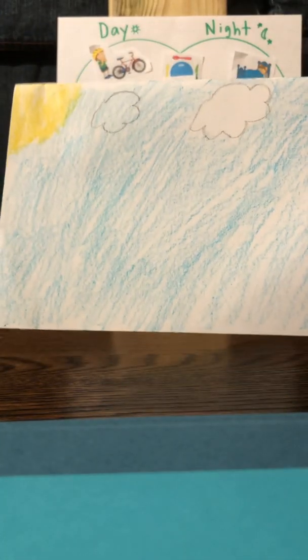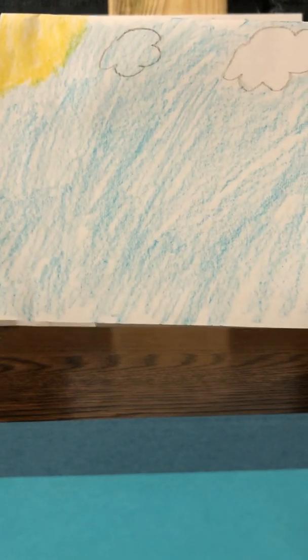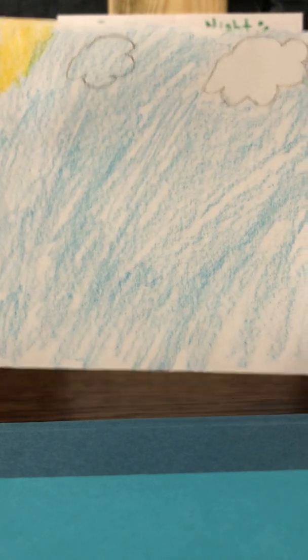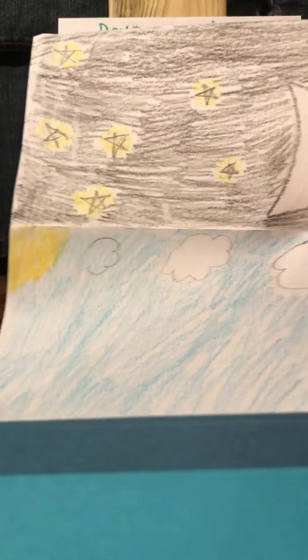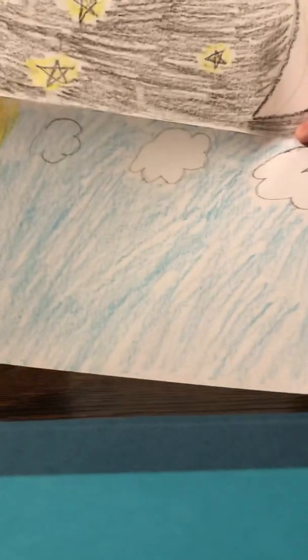Now take a look at my daytime picture. I remembered that in the daytime the sun came up and the sky was blue. I might even see some beautiful clouds. When I open my paper up, I can see both of my pictures, my daytime picture and my nighttime picture.